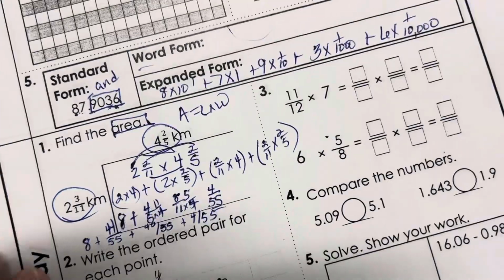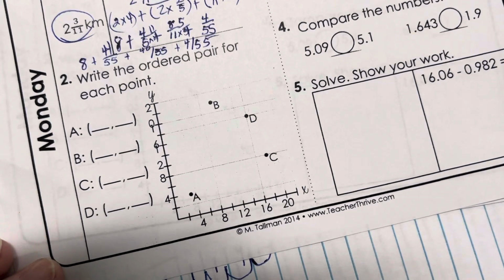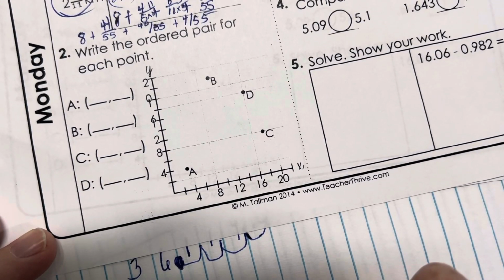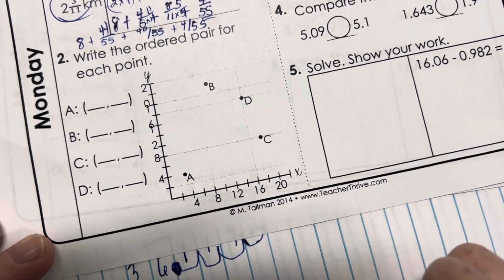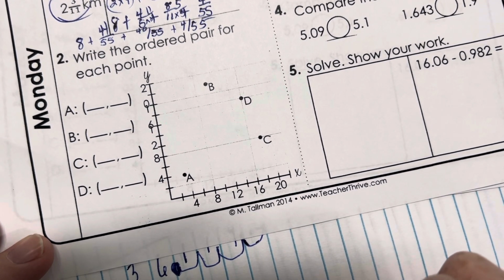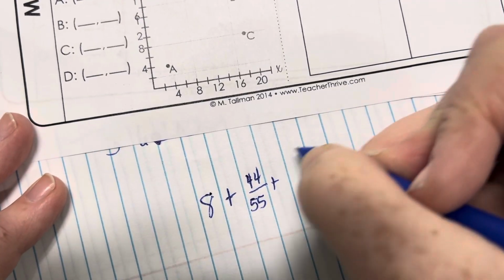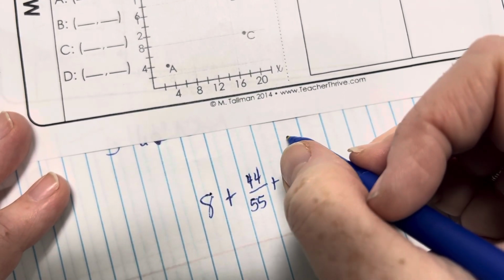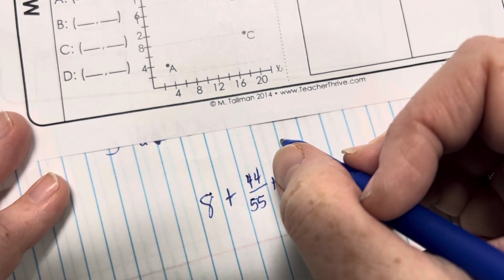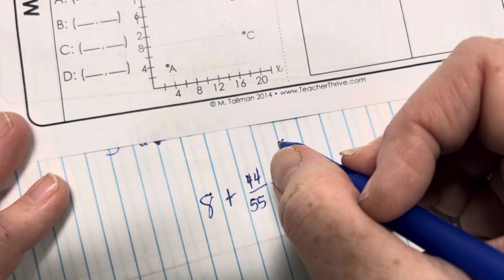Let's see, where can I go? Let me just go on my paper. Okay, so we have 8 whole plus 44 over 55. Remember what we've talked about before, boys and girls, that sometimes if you try to squeeze it all in, you can't see what you're writing. And that is exactly what was happening to me right there.